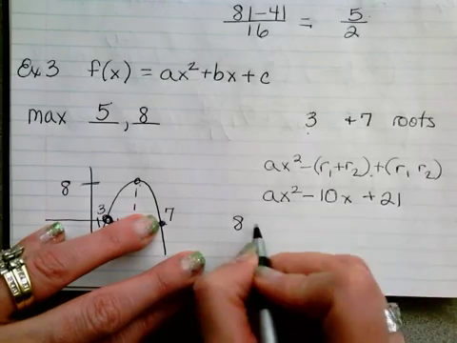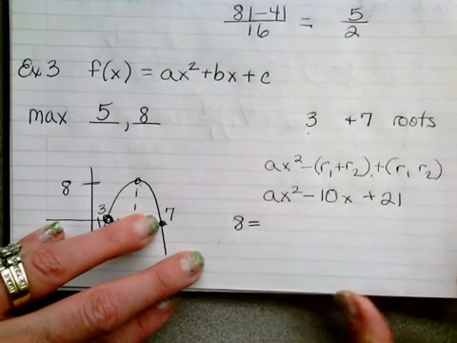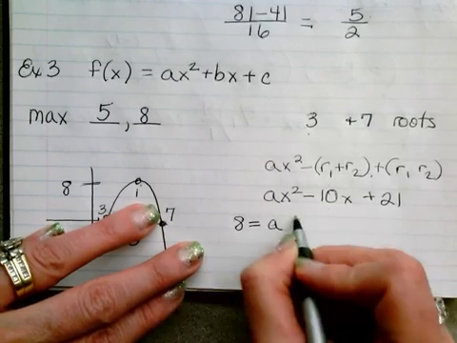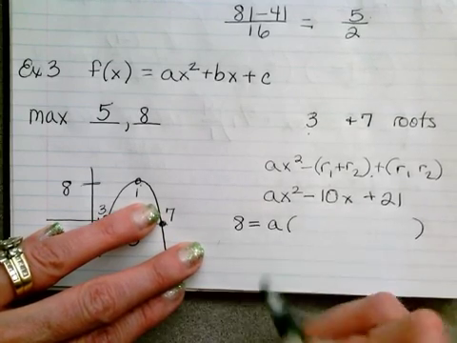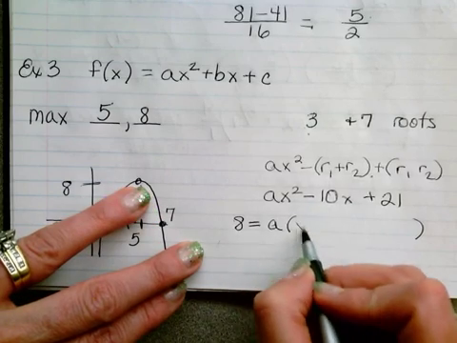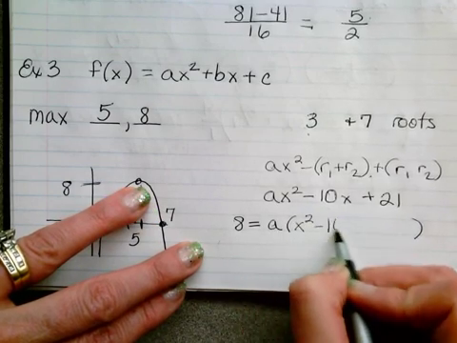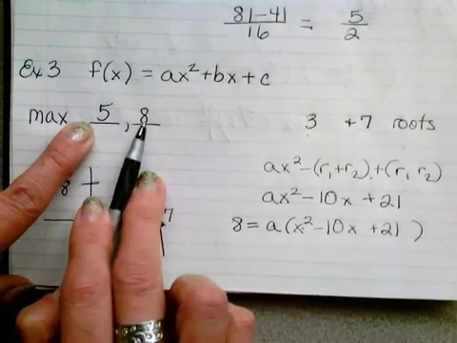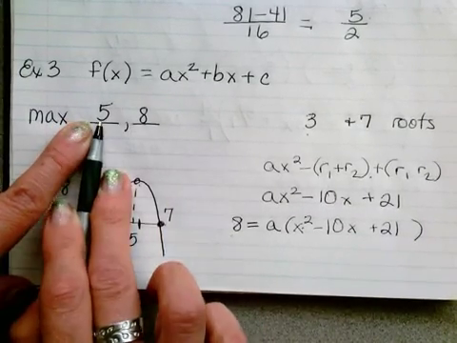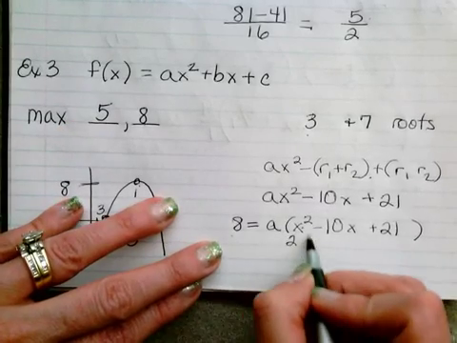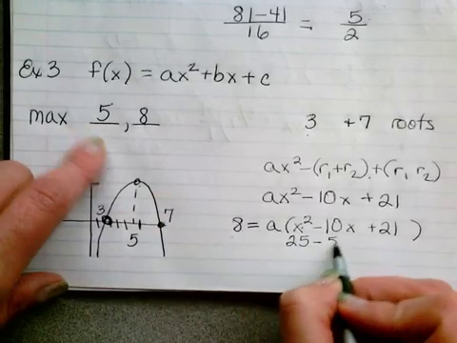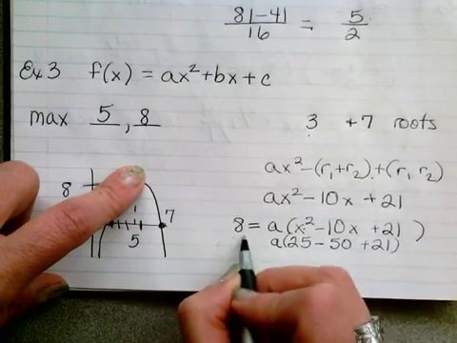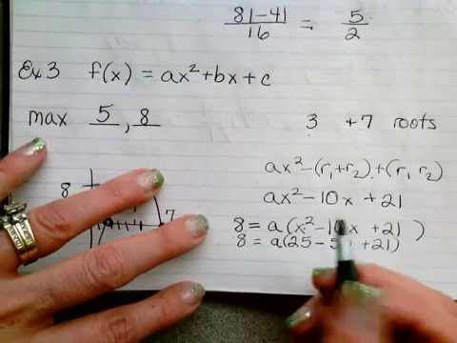My y value is 8. My a value. 8 is equal to a times all of this. Okay? X squared minus 10x plus 21. Do I have my x value? Yes. Where 8 is the output, 5 is the x. 25 minus 50 plus 21. The sum of all that added together times a will give us 8.